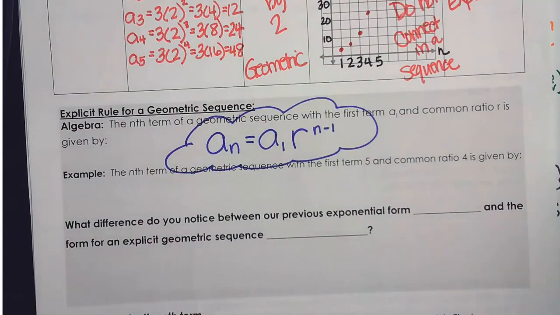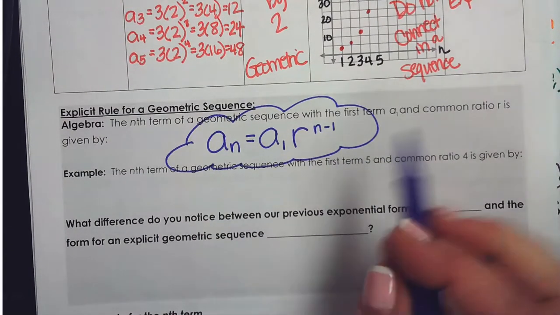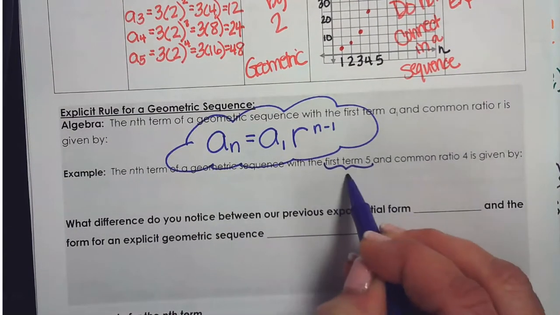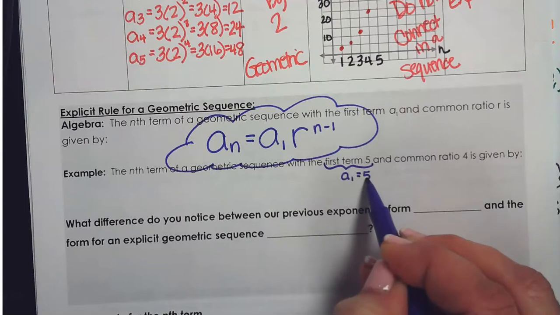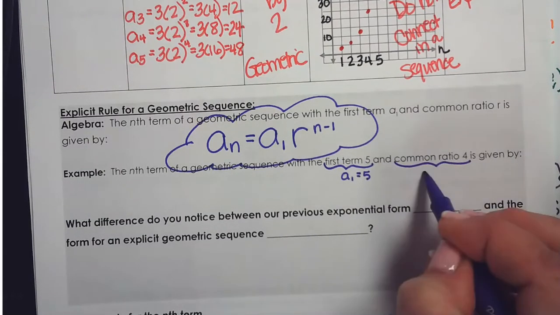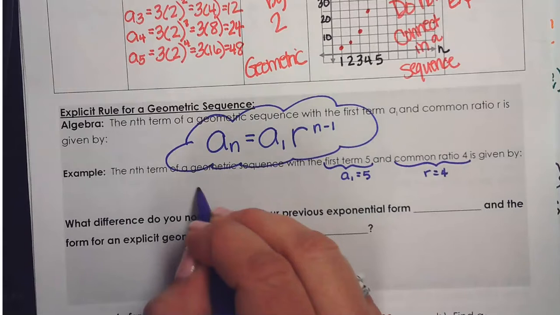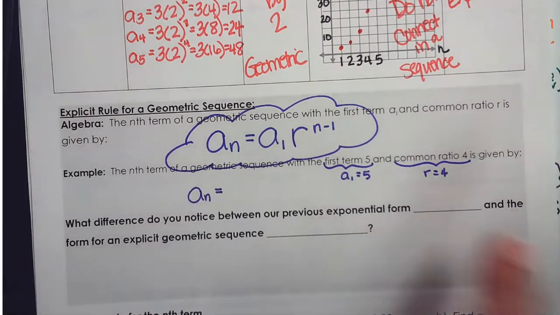So a little example: the nth term of a geometric sequence with the first term of 5. That's telling me that a sub 1 is 5. And common ratio 4, that means that r is 4, would be given by this equation. We'd say a sub n equals.